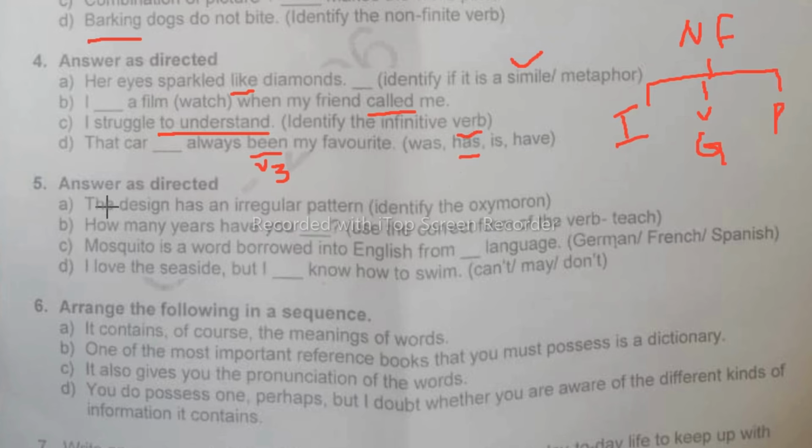Next one, answer as directed again. The design has an irregular pattern. Again, identify the oxymoron in the given sentence. Here we have "irregular", which means something is not regular, and "pattern", which means something in regular form. So you could have written the full answer in your answer booklet, or else you could have written these two words as well: irregular and pattern.